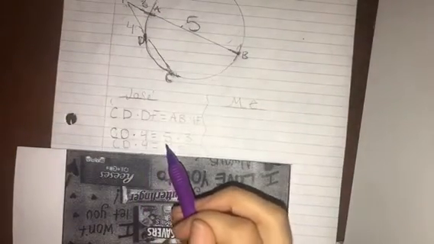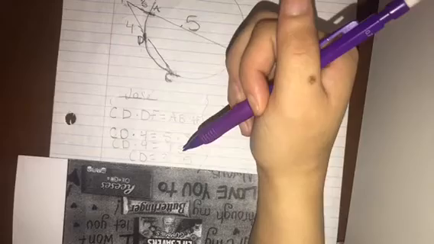So he multiplied 5 times 3, which equals 15, and he left this side alone. Next, I'm assuming that he divided 4 on both sides. So 15 divided by 4 equals 3 75/100. So he got his final answer that this segment CD equals 3.75, which is incorrect, and I'll tell you why.